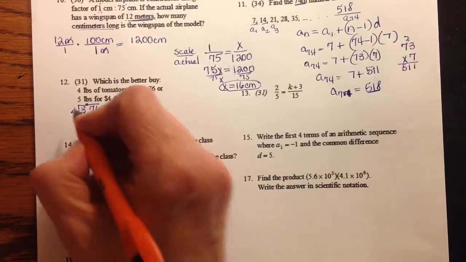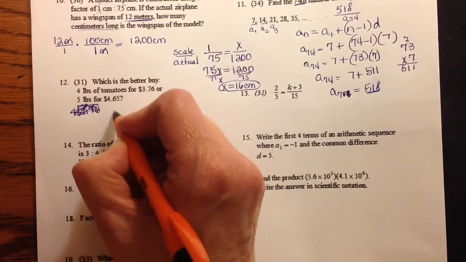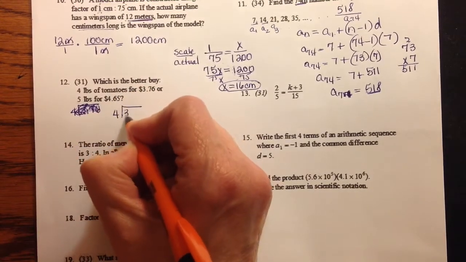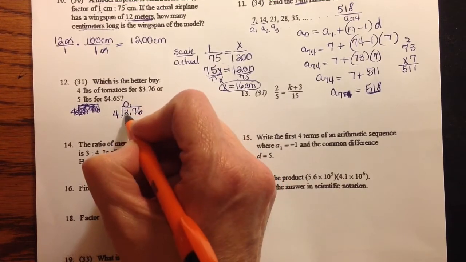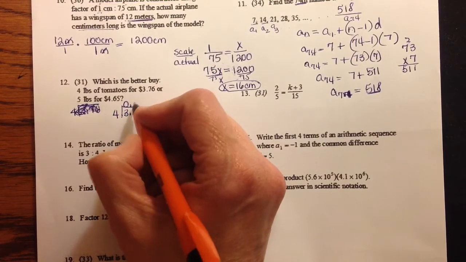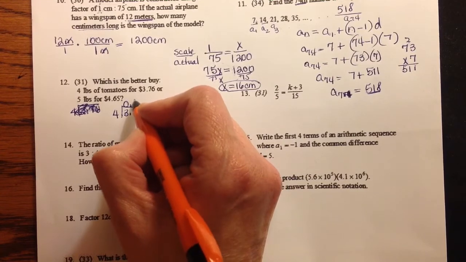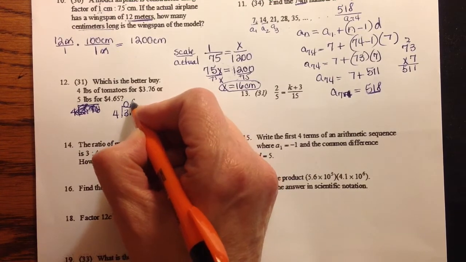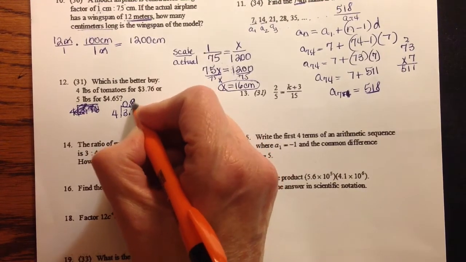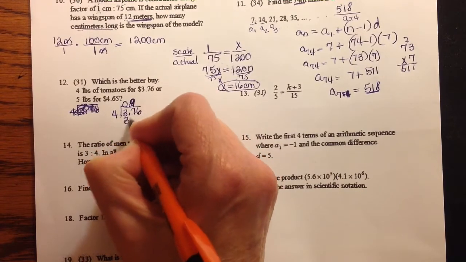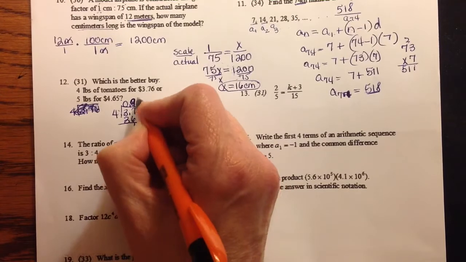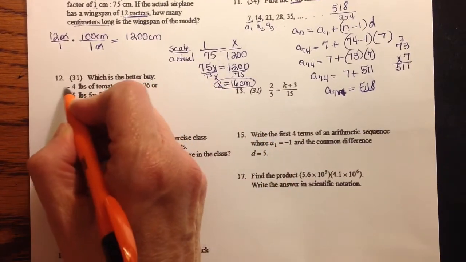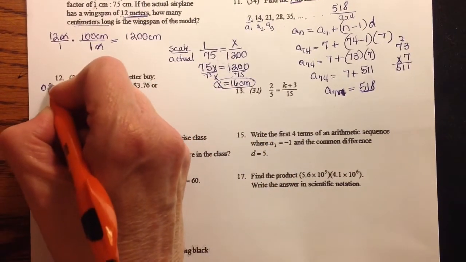I think I need to scoot that down just a little bit. Let me just mark that out and do it over here. So we'll bring our decimal up. 4 doesn't go into 3, but it goes into 37, 9 times. 36. Subtract, we get 1, and 4 goes into 16 exactly 4 times. So the tomatoes are 94 cents a pound.